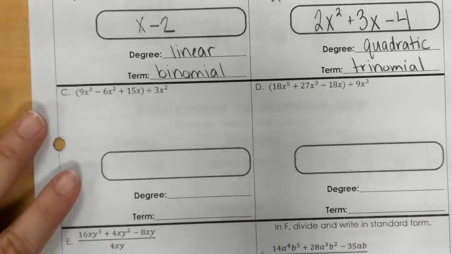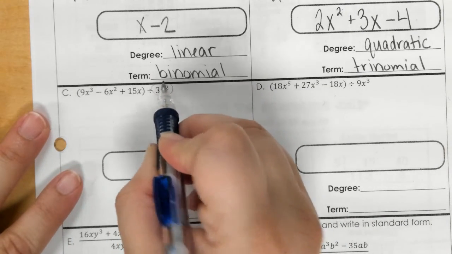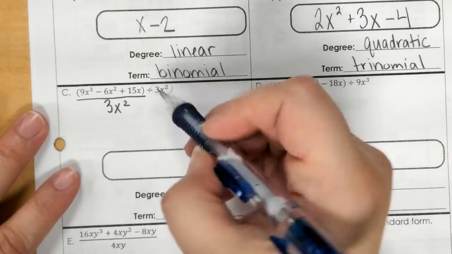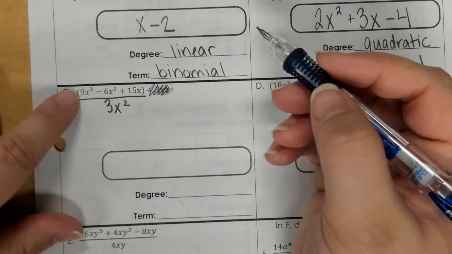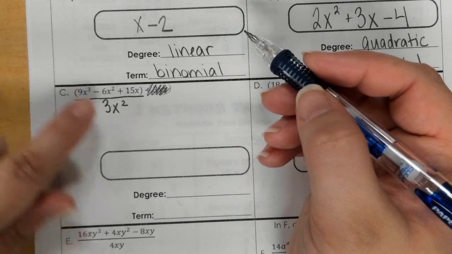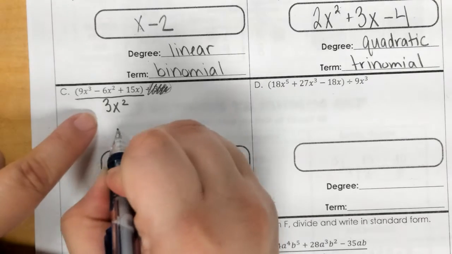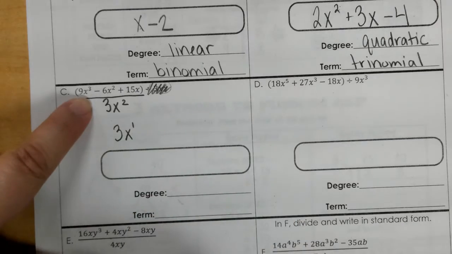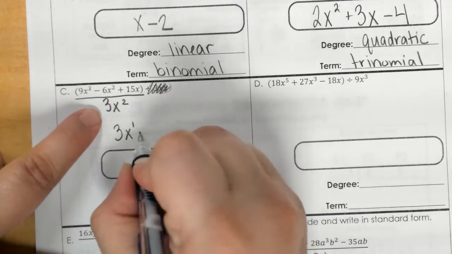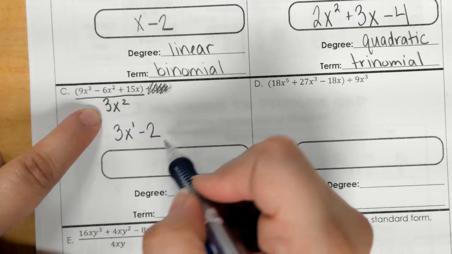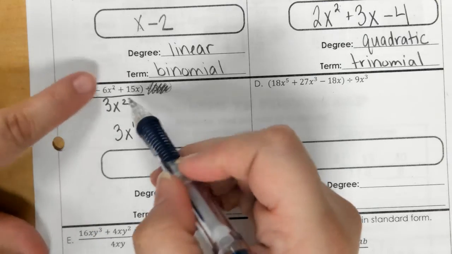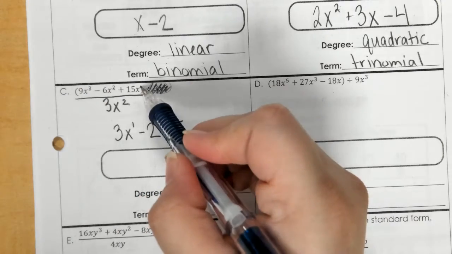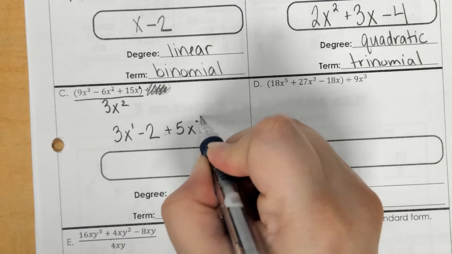In letter C, we would take this monomial and you put it underneath the big polynomial to show division. And now we don't need this part. So again, divide, subtract exponents. So 9 divided by 3 is 3, and 3 minus 2 is x to the first. Negative 6 divided by 3 is 2, but 2 minus 2 is 0, so we do not write it. 15 divided by 3 is 5, and 1 minus 2 is a negative 1.